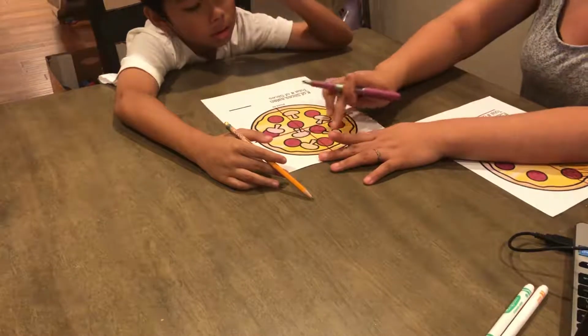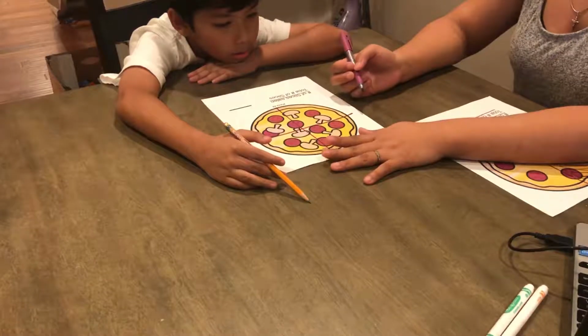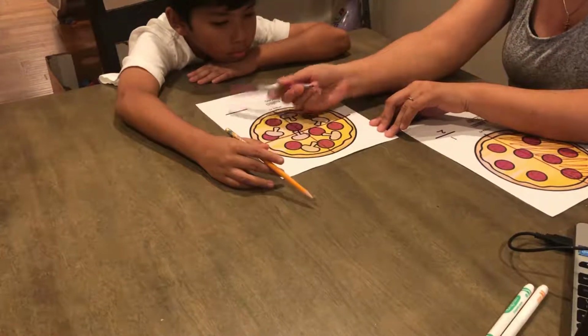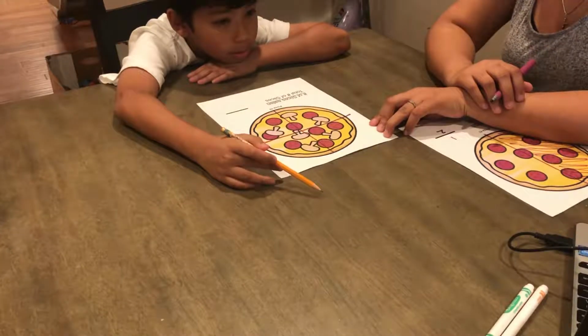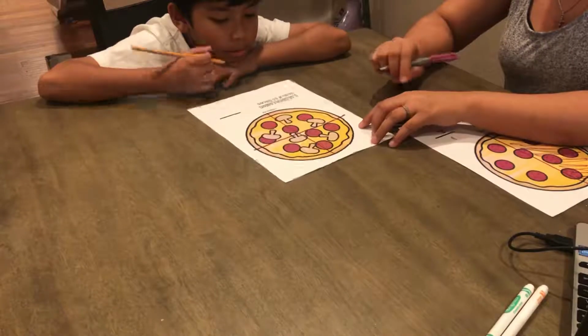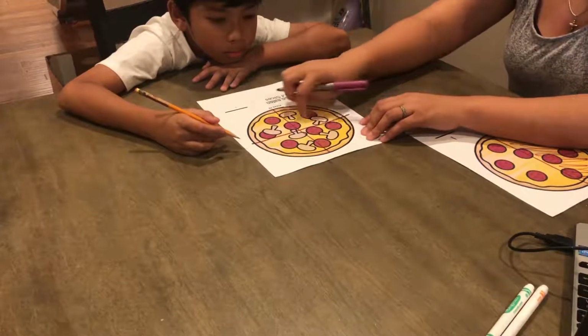Okay, I'm going to try to make the slices as equal as I can. Now that we have our 4 slices, what's going to be our denominator? 4. 4, very good. You want to write 4? Very good.